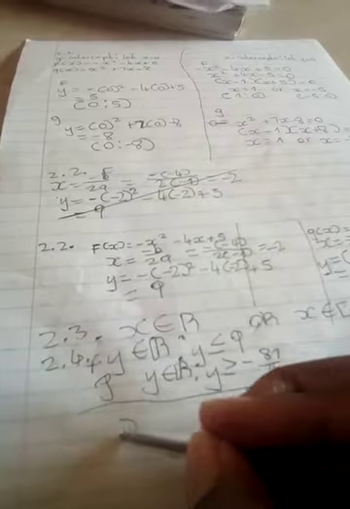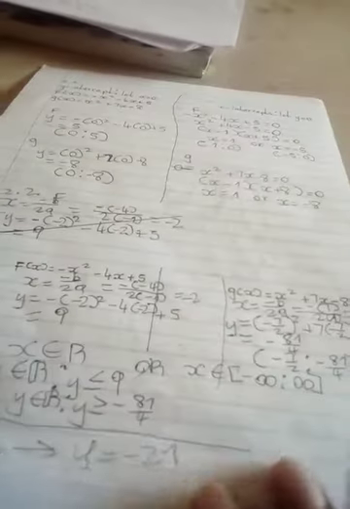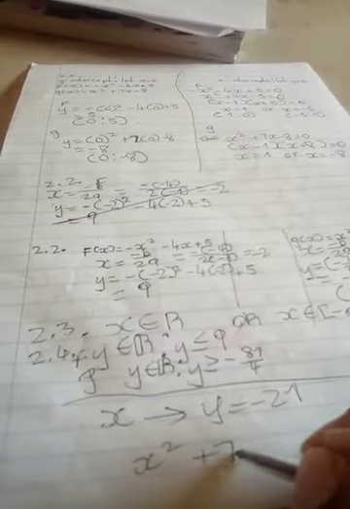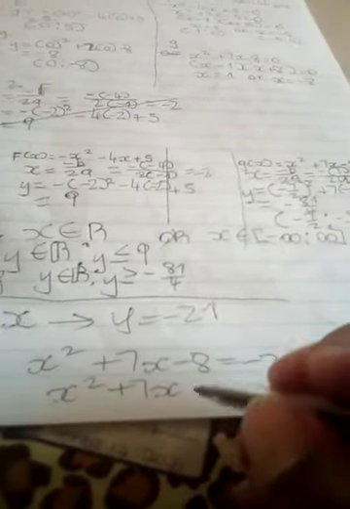We are looking for the x value where y is equal to minus 21 for g. Remember that the equation of g is here. We can say that x squared plus 7x minus 8 is equal to minus 21. When we bring this minus 21 to the other side, it becomes positive 21, and we say minus 8 plus 21. It will give us, I think, positive 13 here.